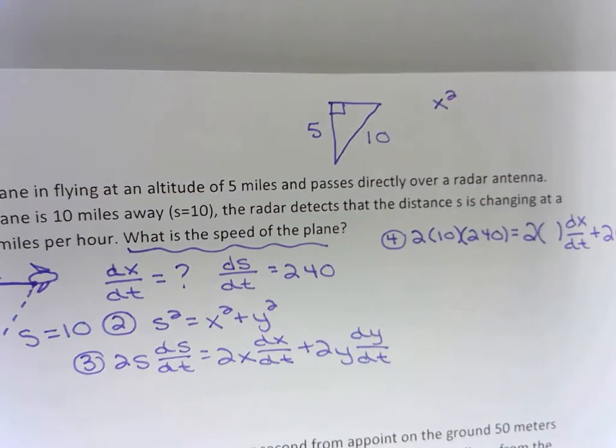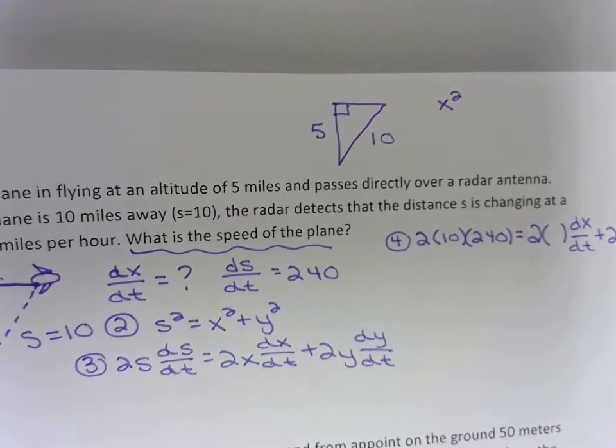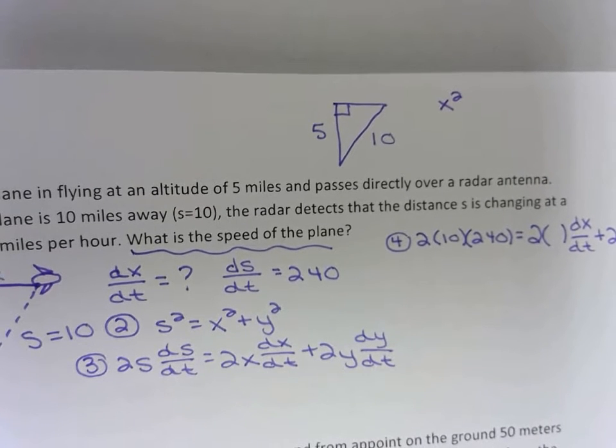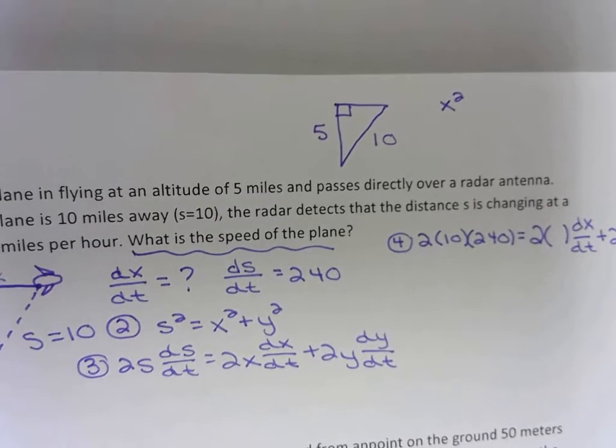Now it's a little different. This is actual side lengths. So that's why we don't worry about dx/dt and all that stuff. We're not talking about rates. We're talking about lengths, not speed necessarily, just lengths. How far away am I from the radar antenna? So that's why we just use the Pythagorean theorem and not worry about the derivative stuff.